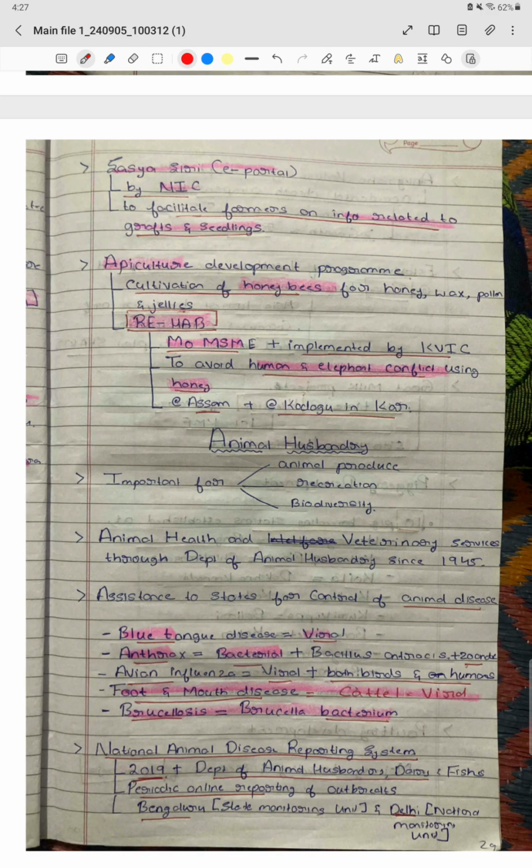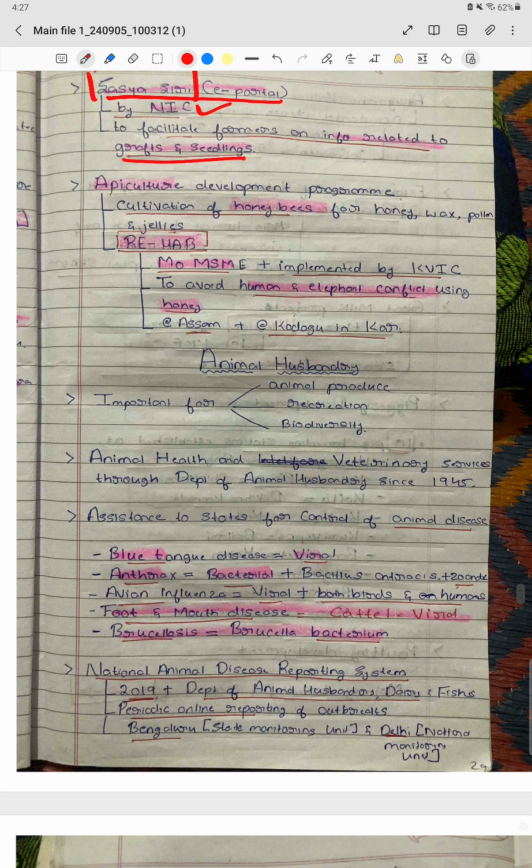Sasyasiri is basically an e-portal. From the name only it is clear. Sasyasiri means small grafts or small saplings, you can think like that. It is basically by the NIC portal, where it is going to facilitate the farmers to get information related to grafts and seedlings which they can buy or take, and they can plant them in their farms.